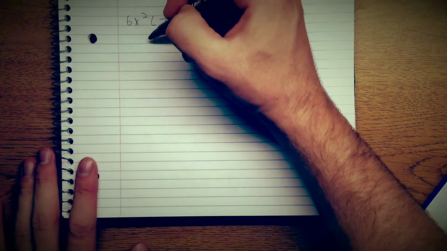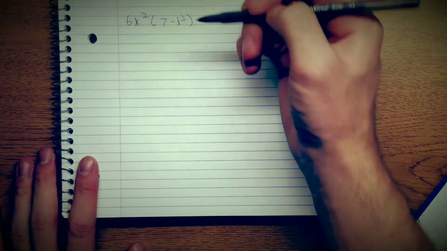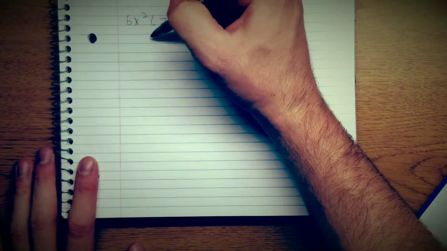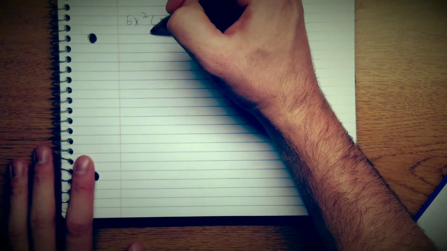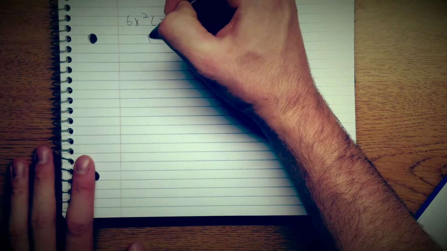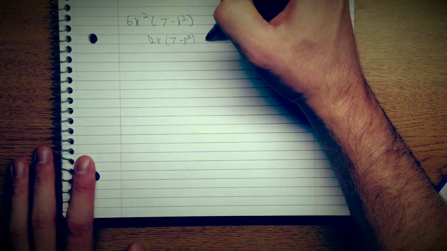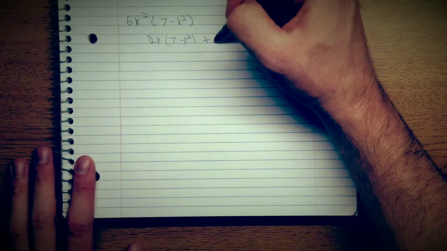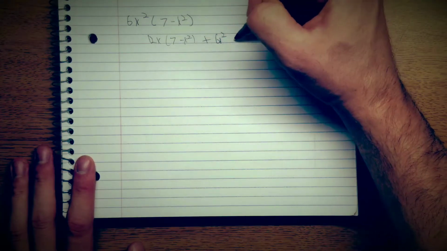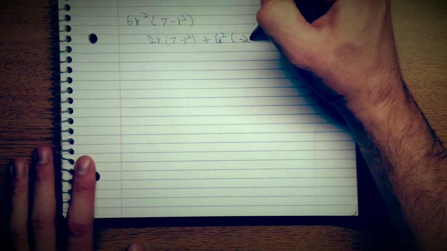Let's continue practicing. So here we have 6x squared times 7 minus x squared. So we're going to use the product rule to find the first derivative. So f prime times g plus g prime times f. Find 12x times 7 minus x squared plus 6x squared times negative 2x.